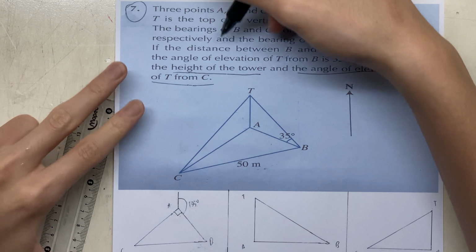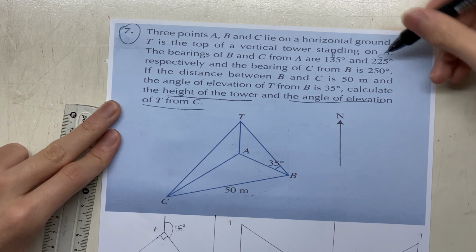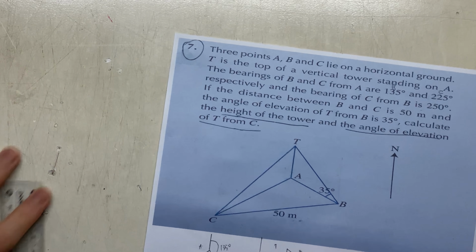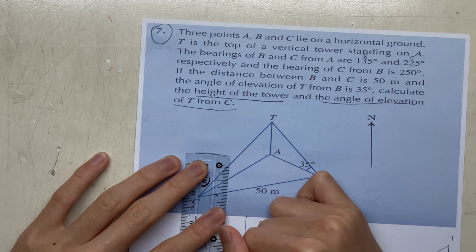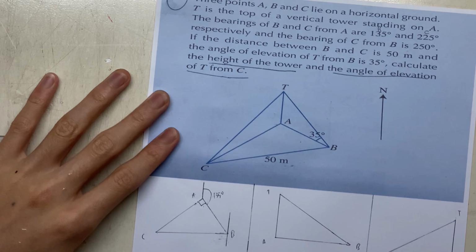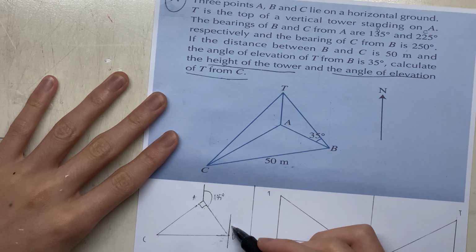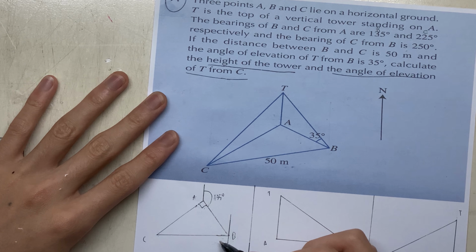Now the second condition. The bearing of C from B is 250 degrees. So make the due north line first, the due north line from B. If we start from the due north line of B and keep going clockwise until we reach C, this whole angle equates to 250 degrees.